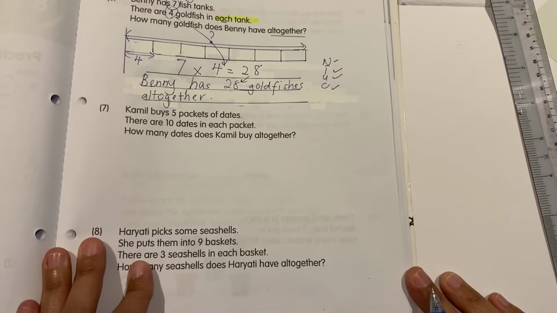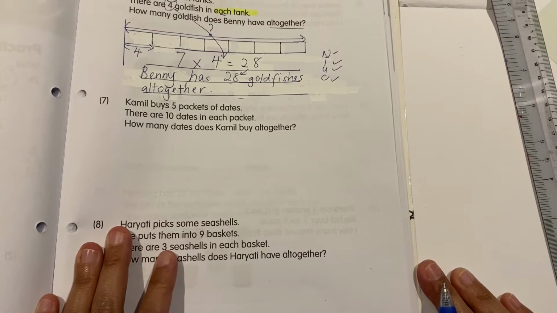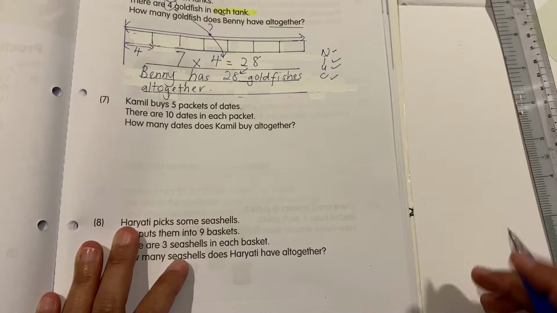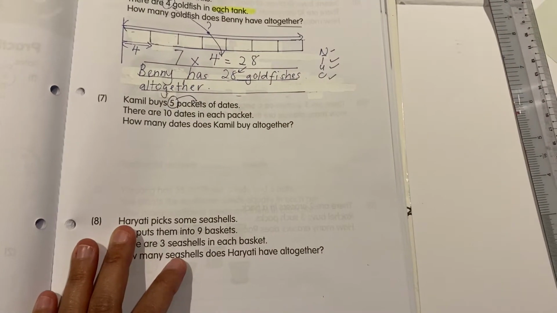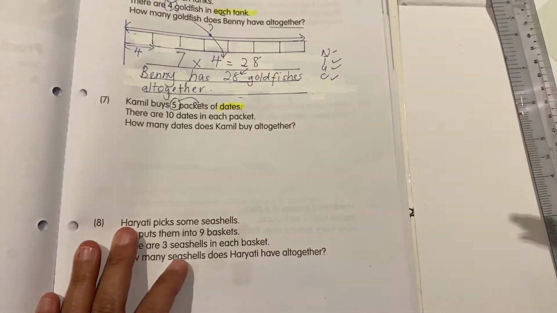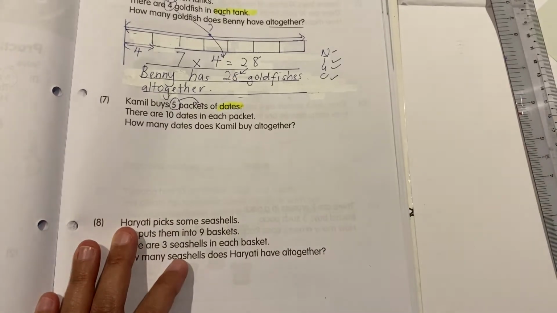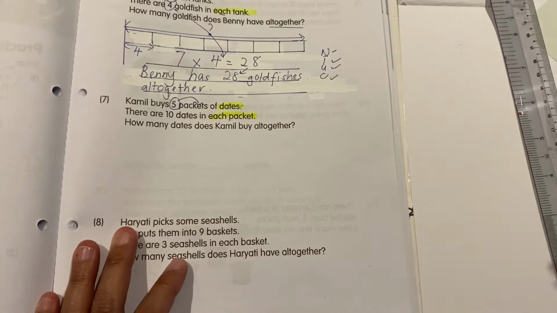Okay, let's take a look at question 7. Which one is the group and which one is in each group? Camille buys 5 packets of dates. Okay, the dates. Okay, the Muslim likes to eat dates during fasting month. There are 10 dates in each packet. So one packet, there's 10.